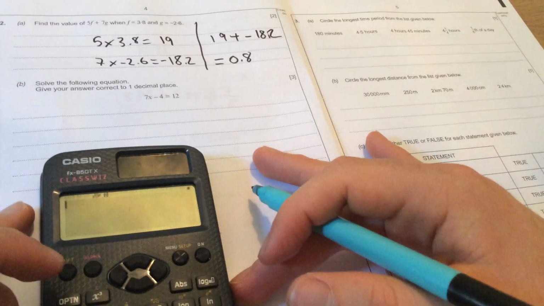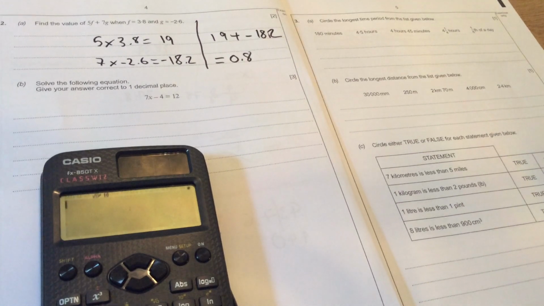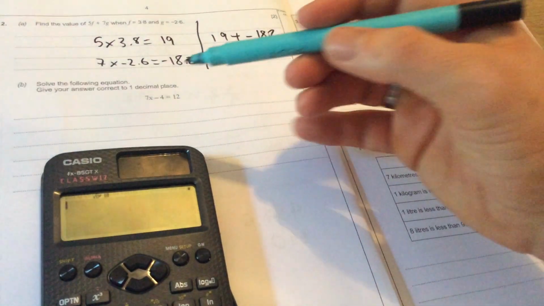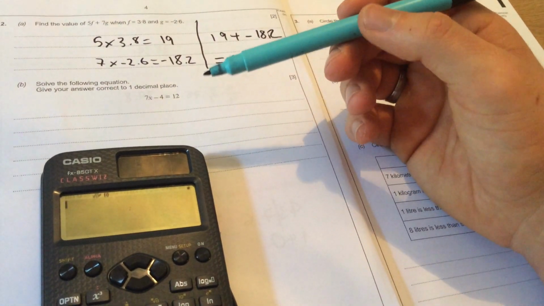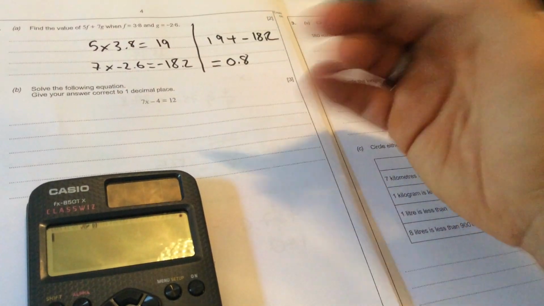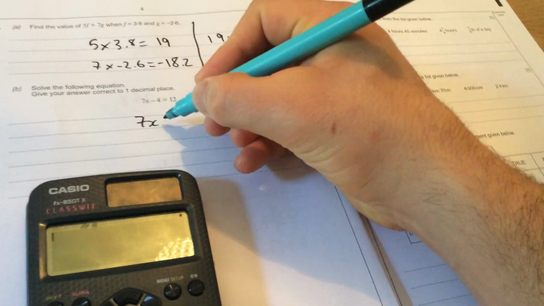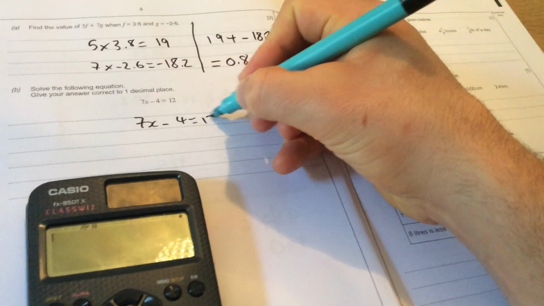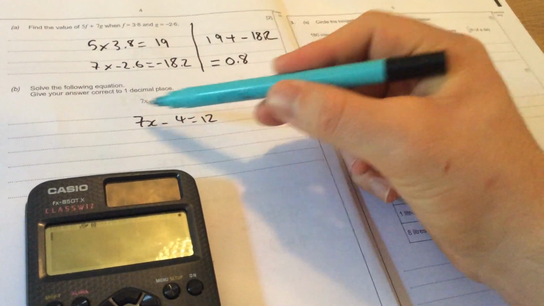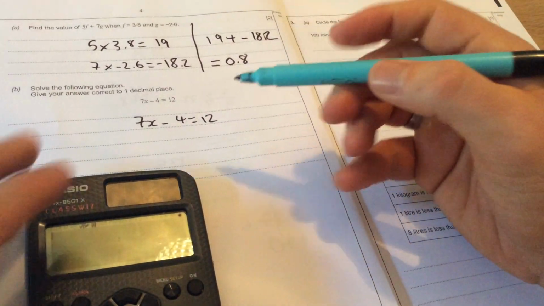Down by here, solve the following equation, give your answer to 1 decimal place. So, because they've said this 1 decimal place thing, I know they're probably not going to give it to us as a nice number. So my first thing, solving equations, I always write out whatever equation it is in my own handwriting, because it's a bit small by there and it might make the working out a little bit cramped.